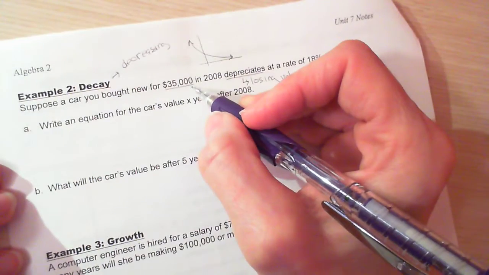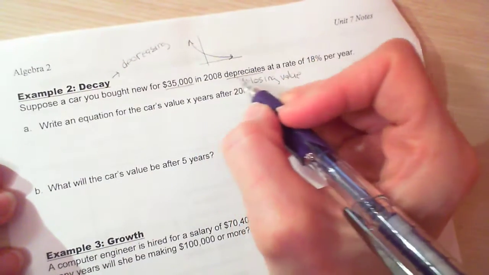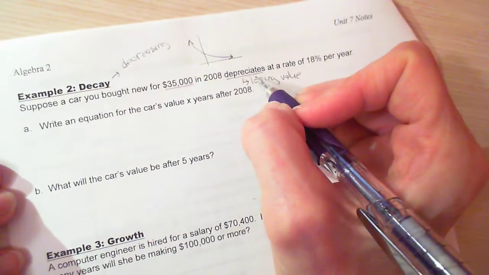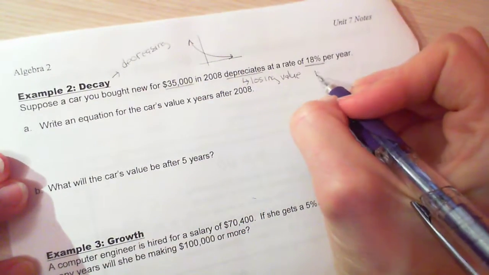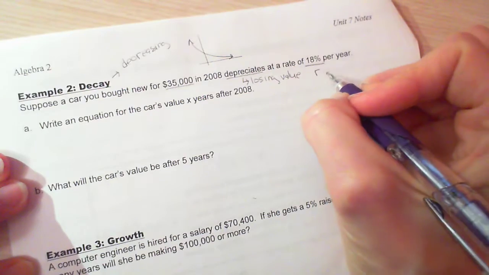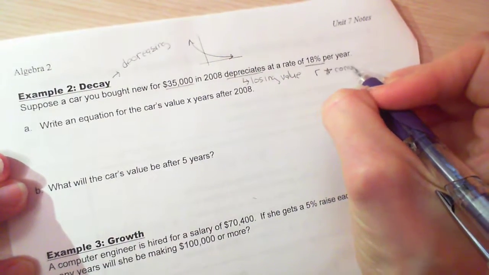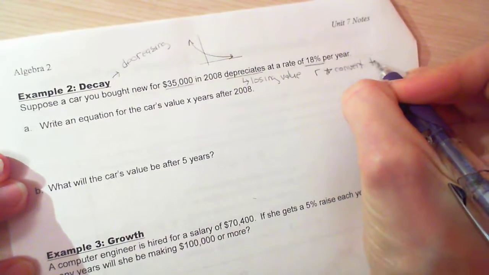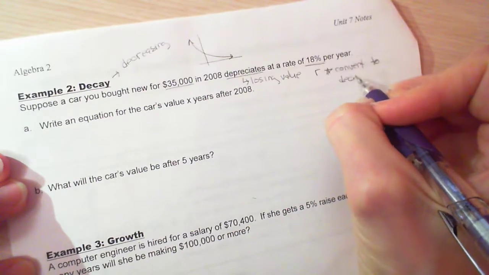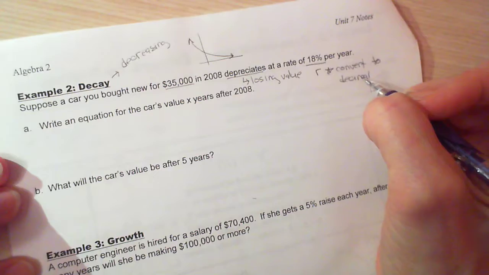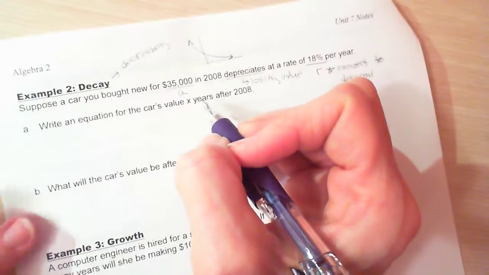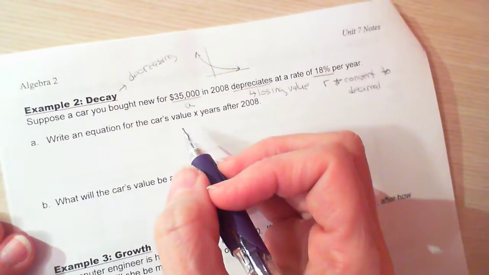So, you know, a new car is worth this. In 10 years it's worth less because of depreciation. This is the depreciation rate. So this is our R, but we need to convert to a decimal. So remember, we don't do math on percents. We got to convert them to a decimal. So if we bought it for $35,000, this is going to be our A, our initial amount.